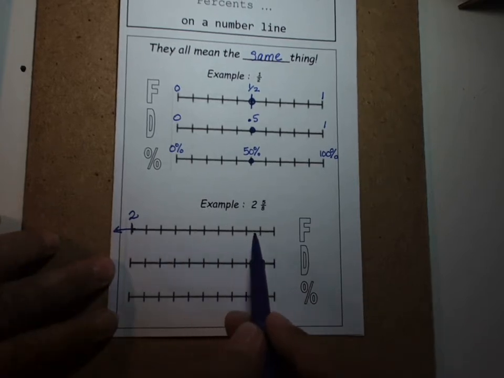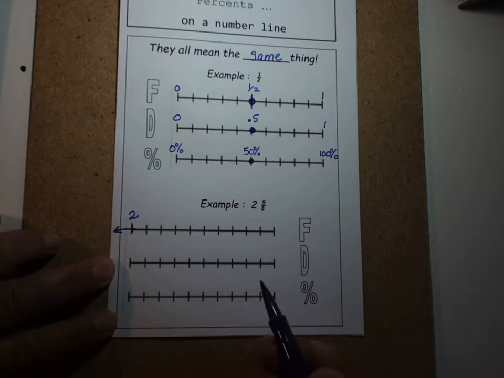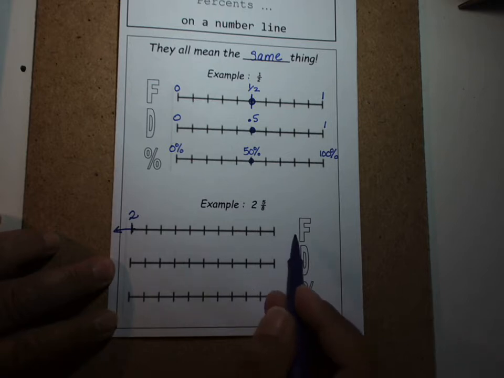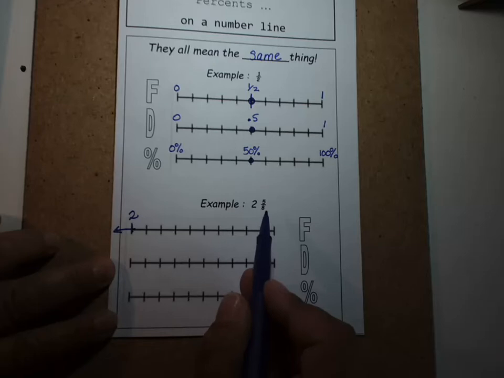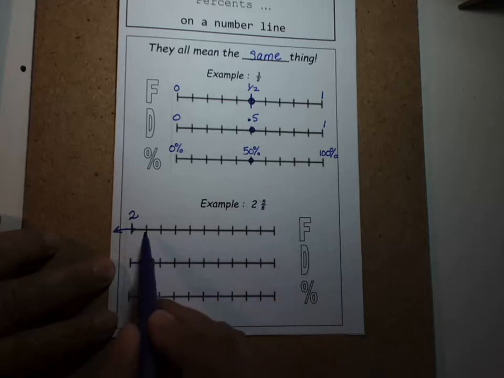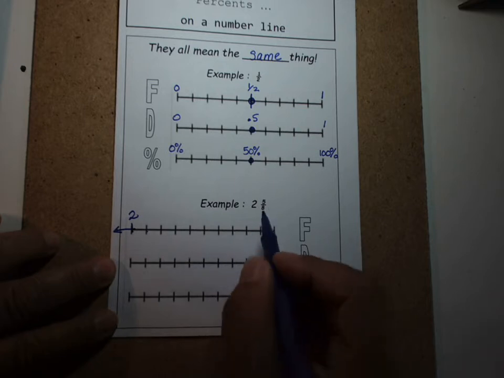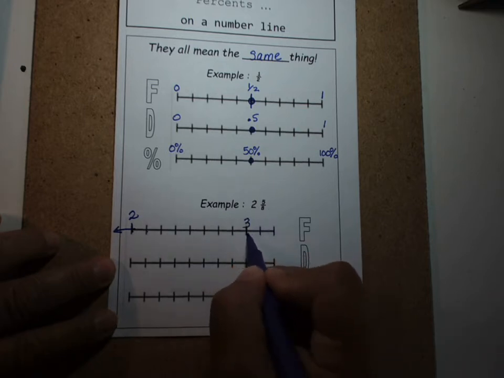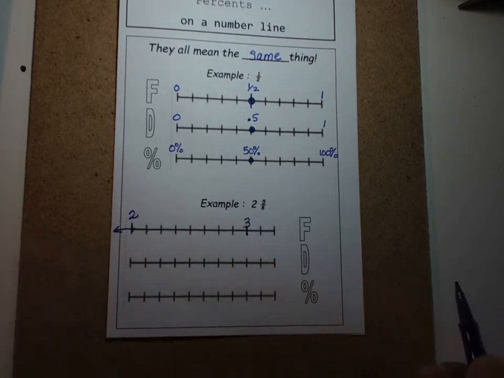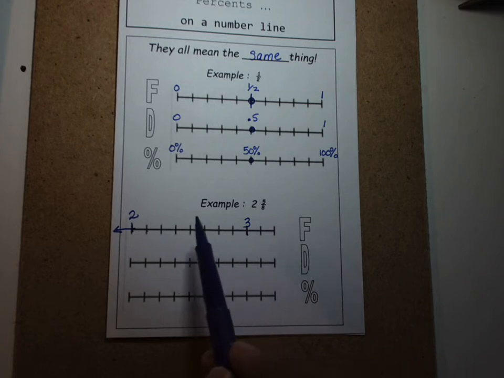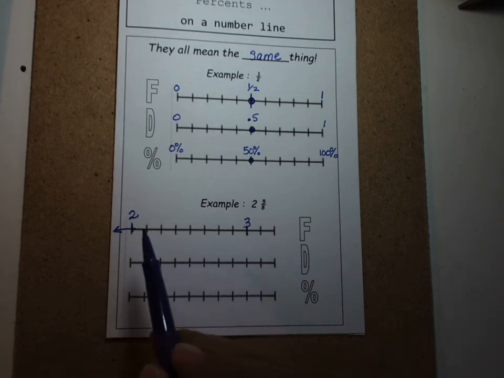And then we've got the number line going this way. So for the fraction, I've got to break mine into eighths. So 1, 2, 3, 4, 5, 6, 7, 8. I'm going to make this the number 3. I'm going to make my life easy and not try to cram it into tenths because these are not even numbers.